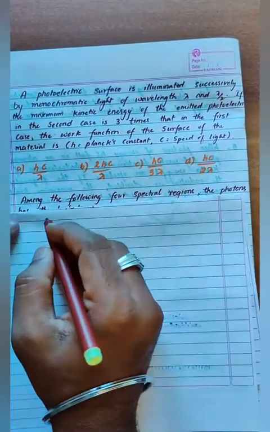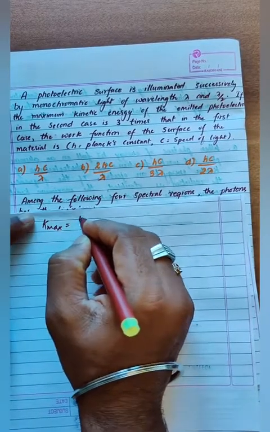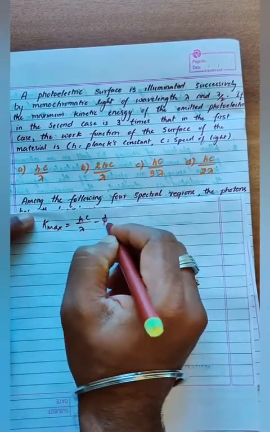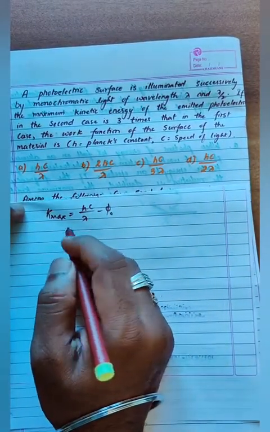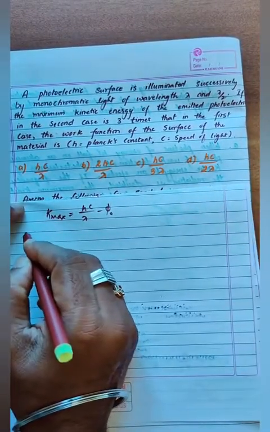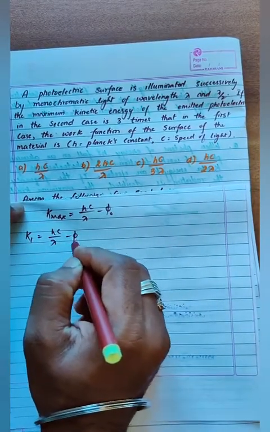Again we'll go with the formula: K max is equal to hc by lambda minus phi naught, the standard formula. In the first case, k1 is equal to hc by lambda minus phi naught.